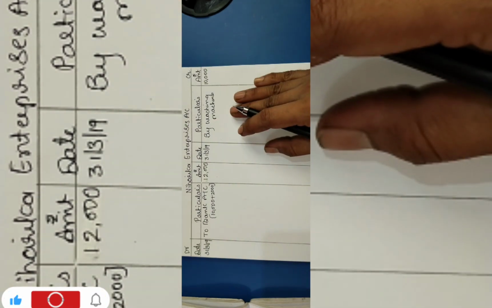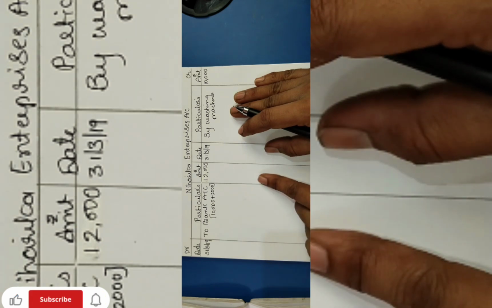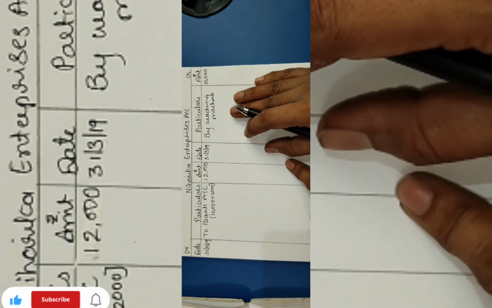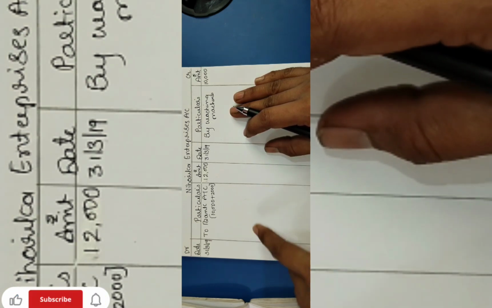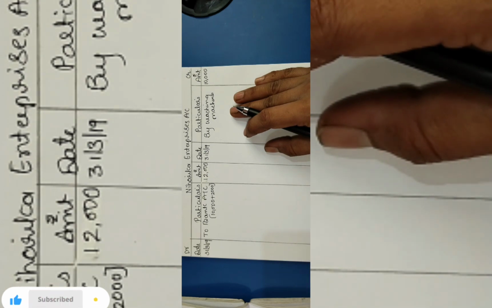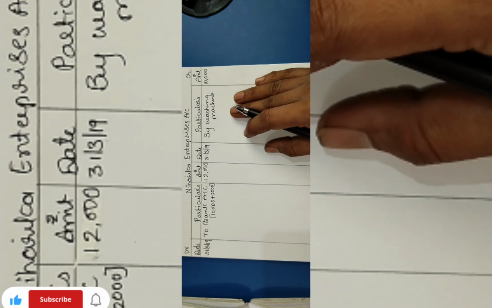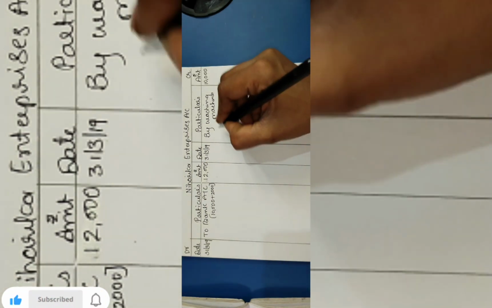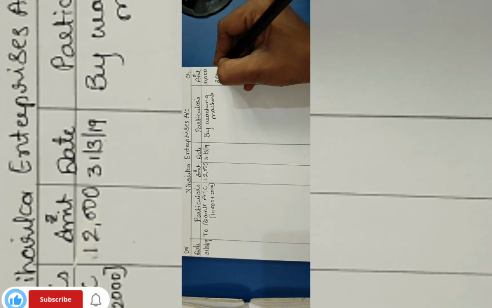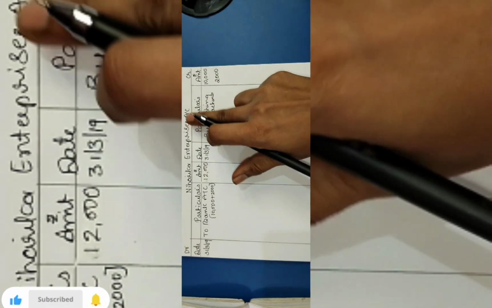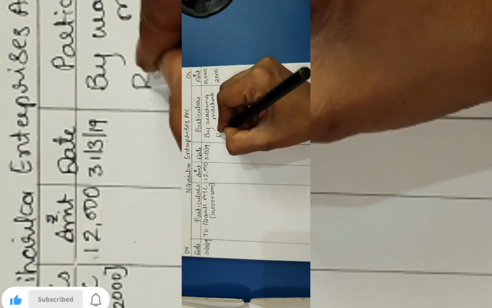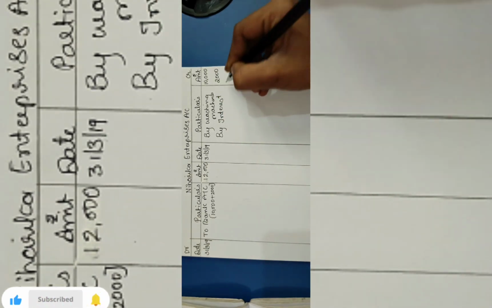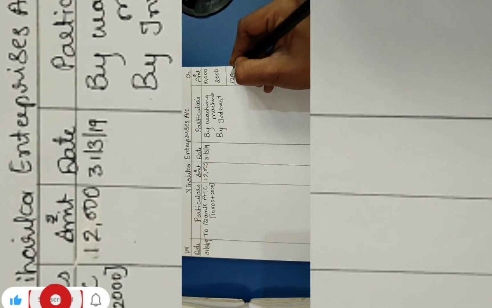And Niharika received the interest also, right? So this entry is in the books of Manasa. Manasa is the purchaser. So for Manasa, interest is an expense. The entry for the interest paid is interest account debtor to Niharika Enterprises account. To Niharika only we paid the interest. Interest amount is 2,000. Niharika Enterprises account credit side 2,000. This amount is received as interest. 12,000.